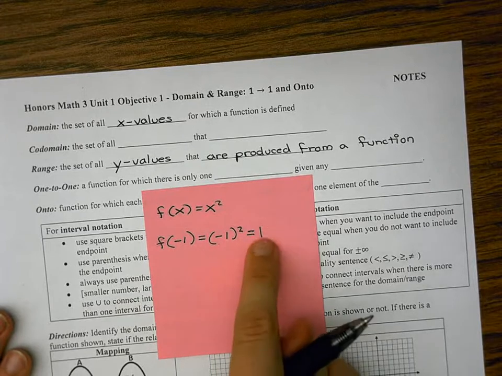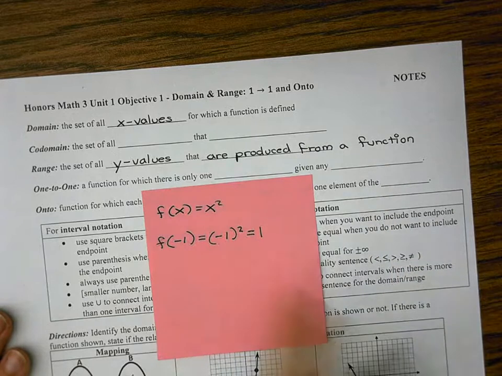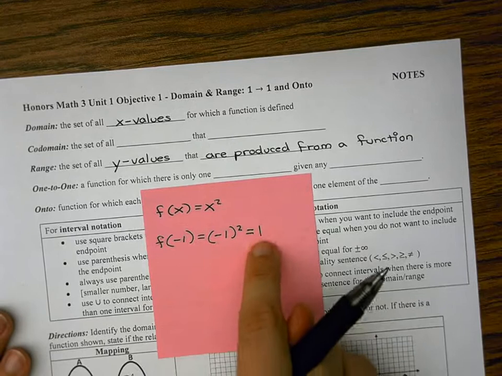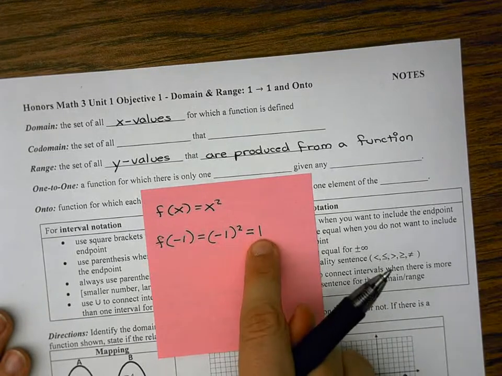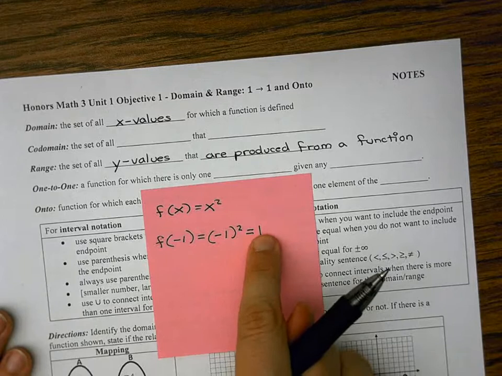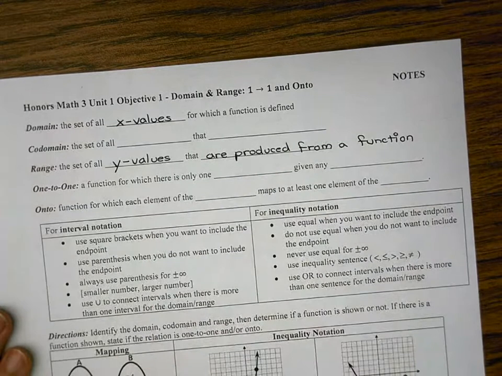And so 1 is a y value that is produced from a function, right? Produced by plugging in some part of my domain, whatever that result is part of my range, right? So domain, x values, range, y values that come from a function, which then brings us to codomain.